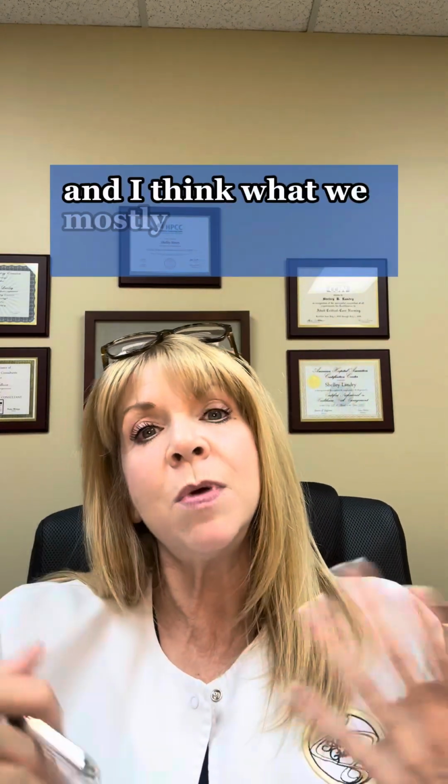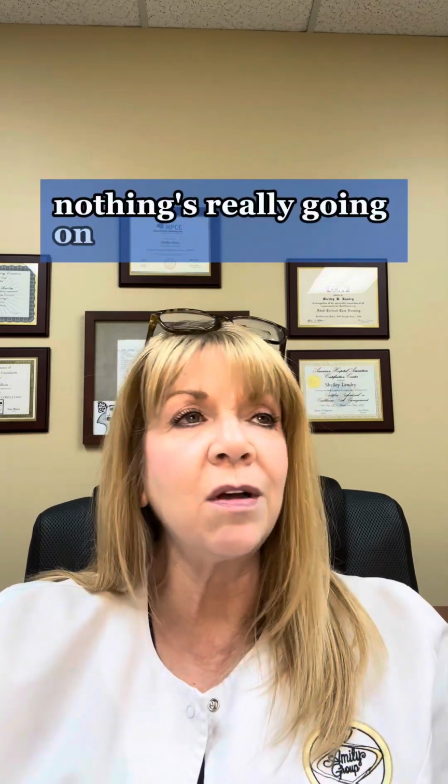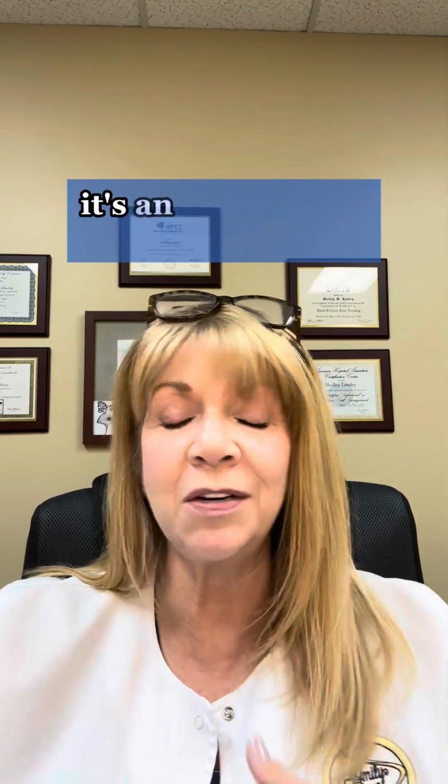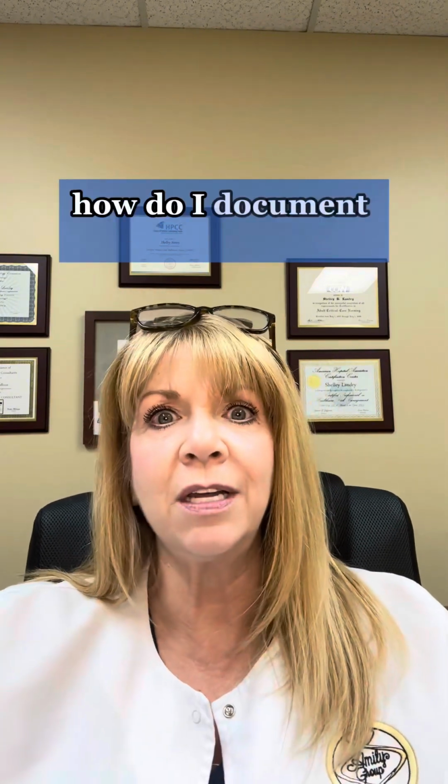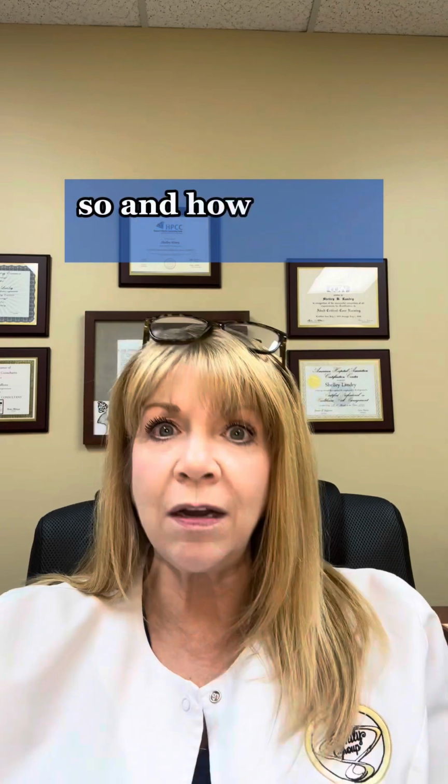And I think what we mostly struggle with are when we've done a routine visit and nothing's really going on. I've been seeing this patient forever. It's an Alzheimer's patient. My second visit of the week, they don't have any needs. How do I document this note? And how long should this note be?